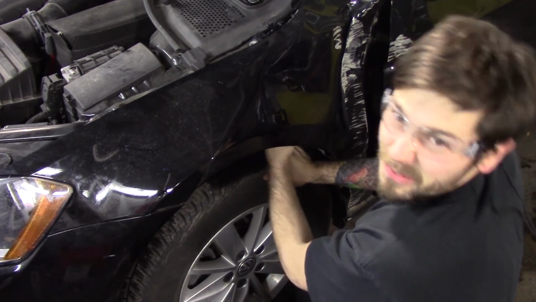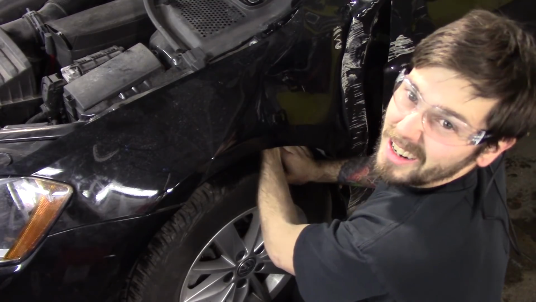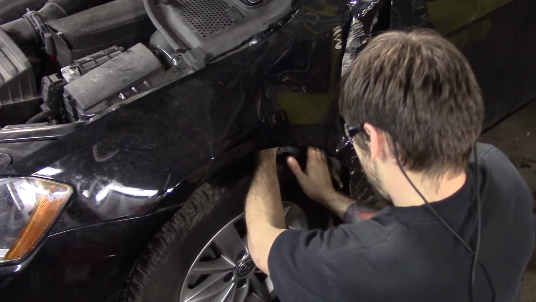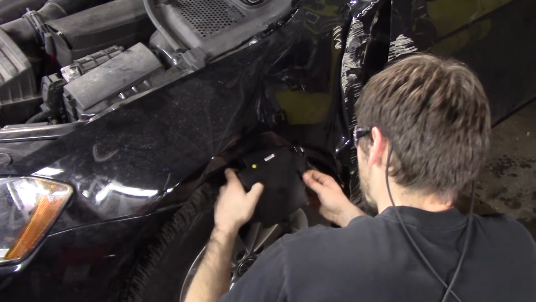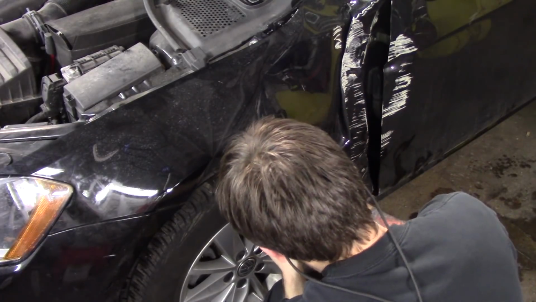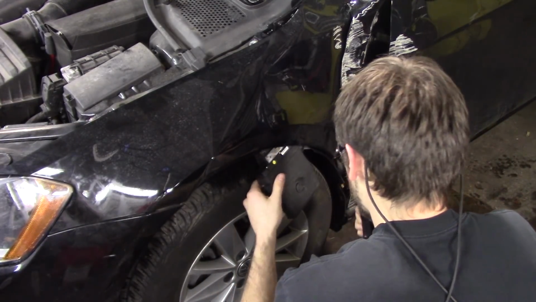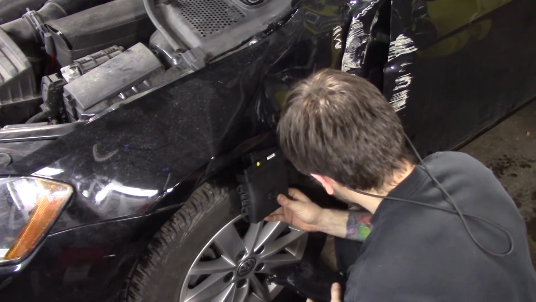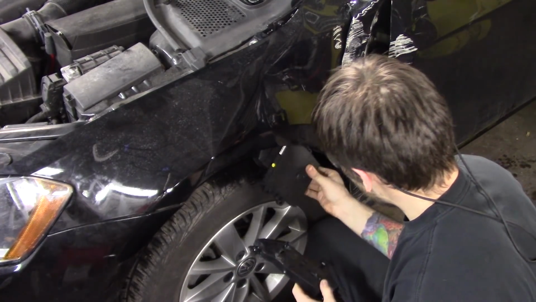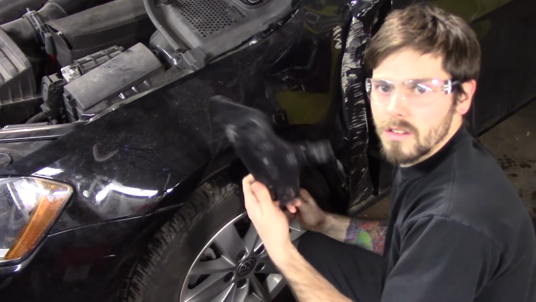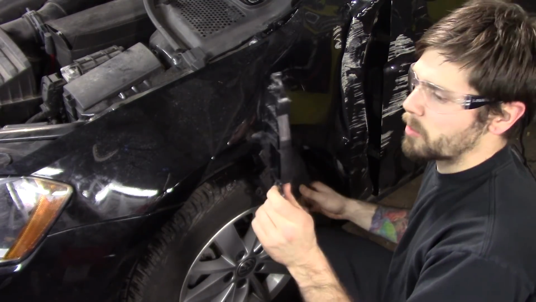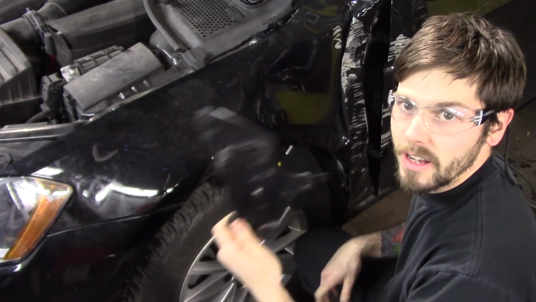And sure enough, TCM is just kind of hanging on in here. There's a bracket that I guess is supposed to hold it up here. That's just kind of hanging out there.